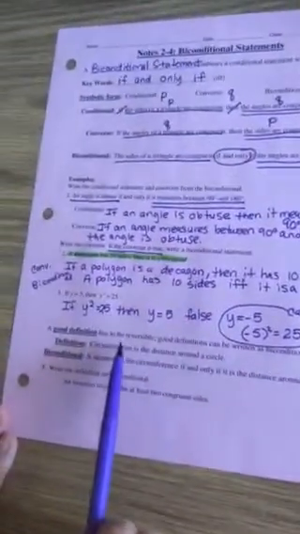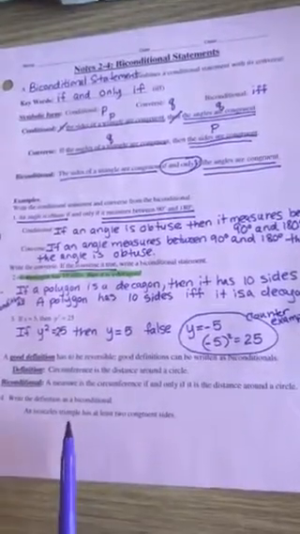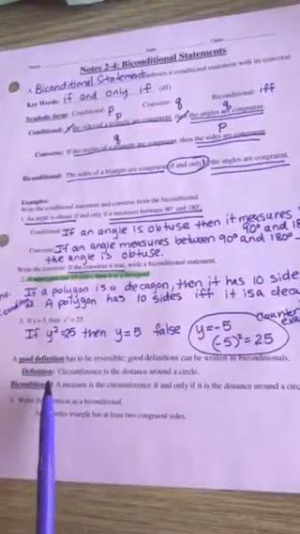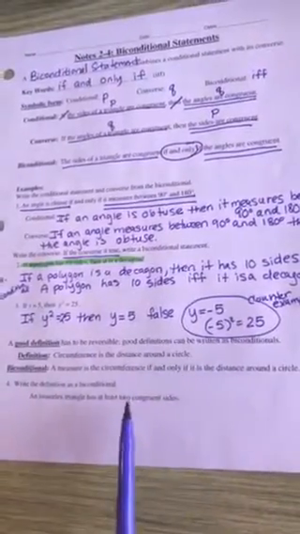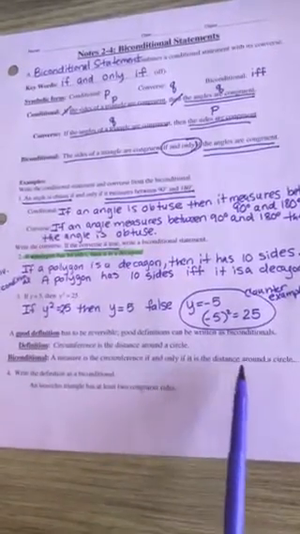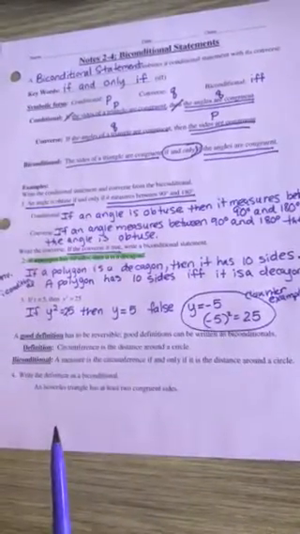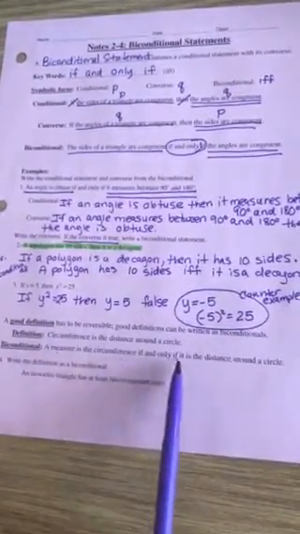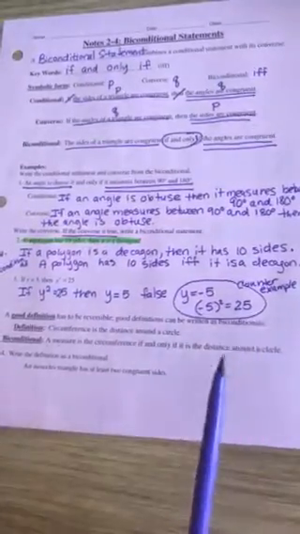A good definition has to be reversible. Good definitions can be written as biconditionals. Reversible meaning the conditional and the converse are both true. So I have a definition here. Circumference is the distance around a circle. To write that as a biconditional, we have to say a measure is a circumference if and only if it is the distance around the circle. You can't say if circumference then circle. It's not good English. So that's why we have to add words. Sometimes you have to add words to make it sound logical.